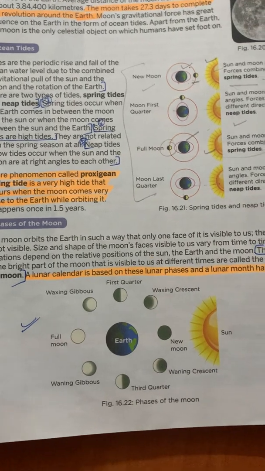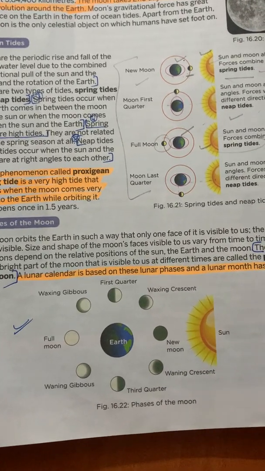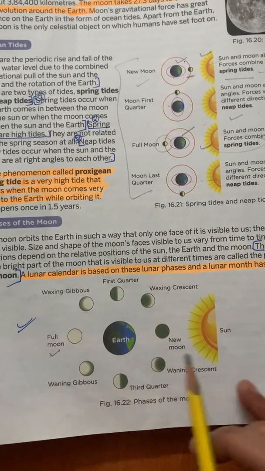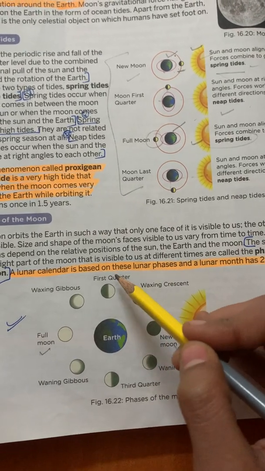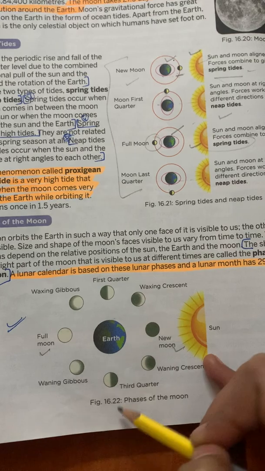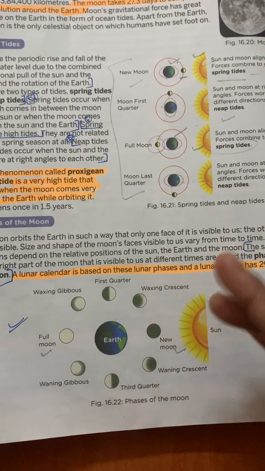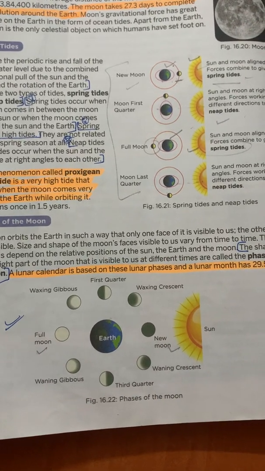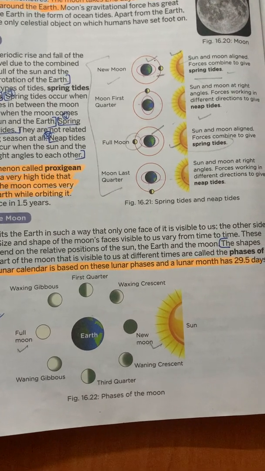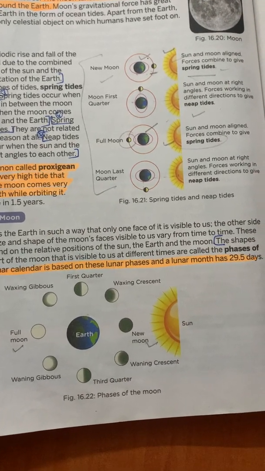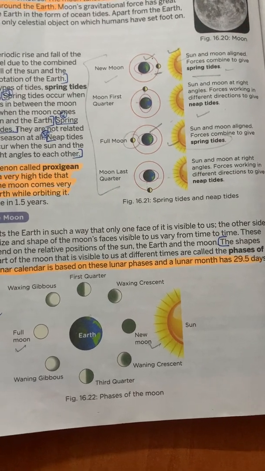Now, phases of the moon. Some days we see full moon, some days we see new moon, some days we see first quarter, third quarter. So these are the phases, which depend upon the lunar calendar. The lunar calendar is based upon the lunar phases and the lunar month, which has 29.5 days.